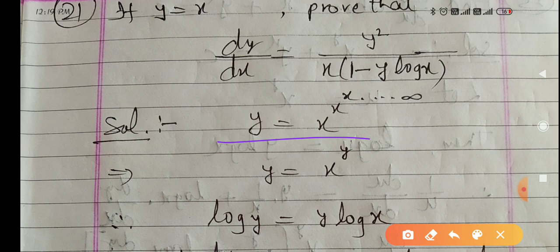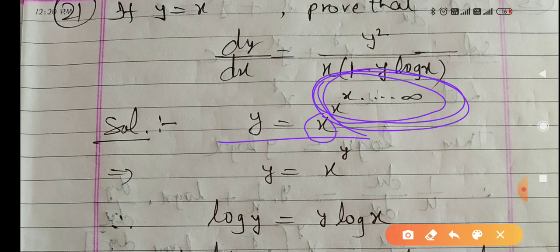I told you, in an infinite series, if we delete one term, then it is still an infinite series. So if I remove this x, you see this one only. Pay attention to this one. Is it the value of y or not? Exactly, it is the value of y. x to the power x, x to the power x, x to the power x. So in place of this, I have put y.